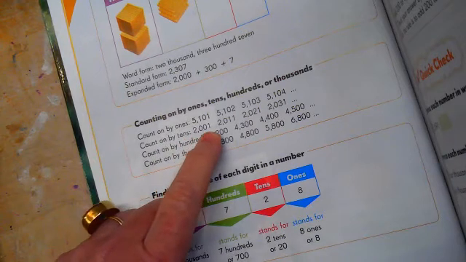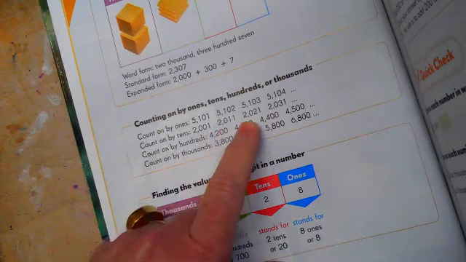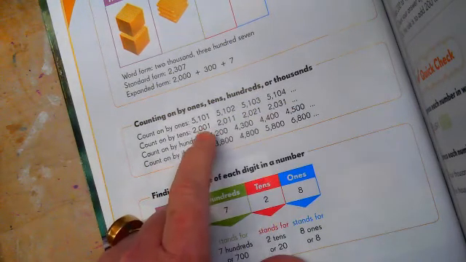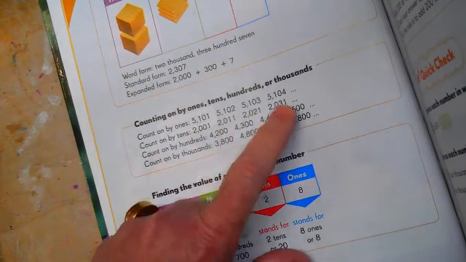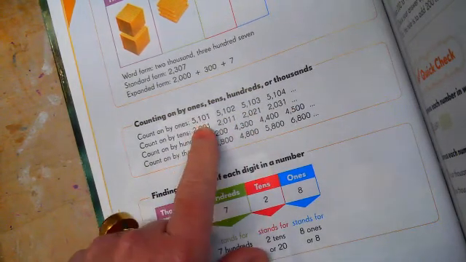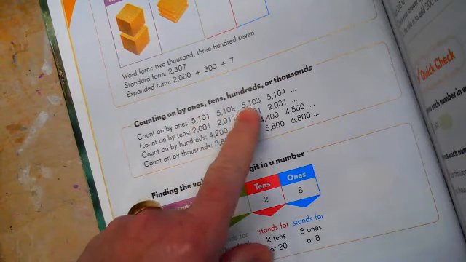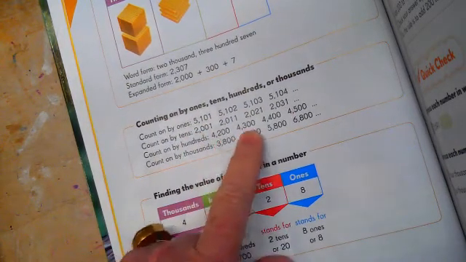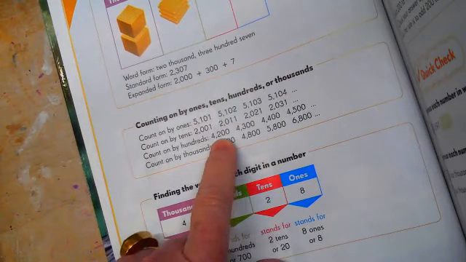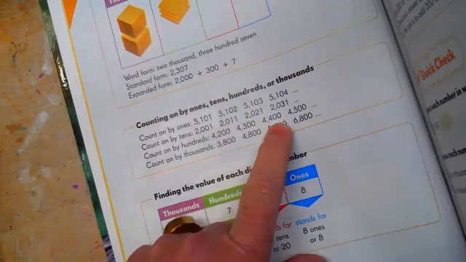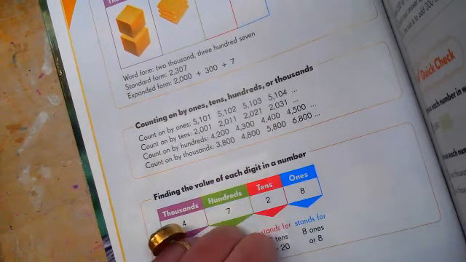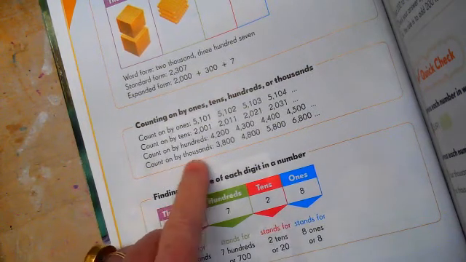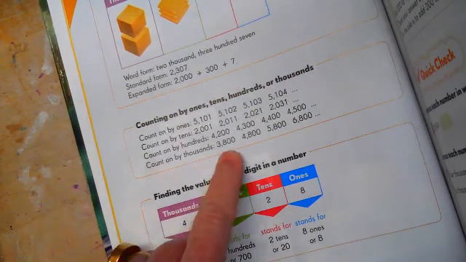All right? Now we're going to count by tens. 2001, 2011, 2021, 2031. So in other words, we're adding 10 each time. The previous one, we added 1 each time, didn't we? Now we're adding 10 each time. Now we're adding 100 each time. 4,200, 4,300, 4,400, 4,500. So we've added 100 each time.